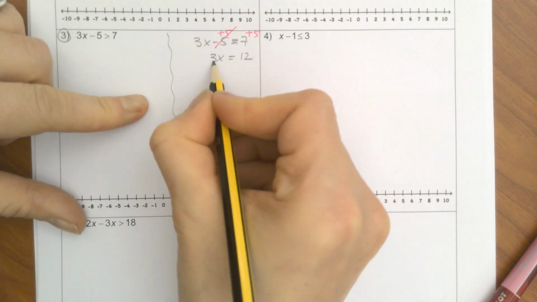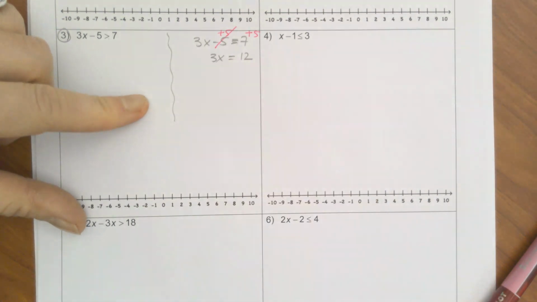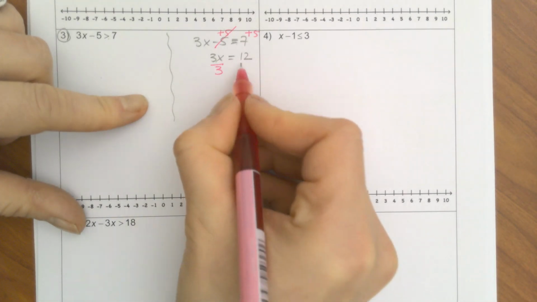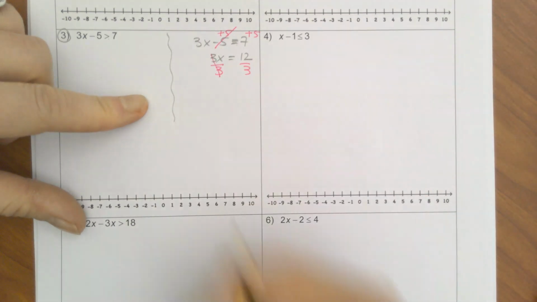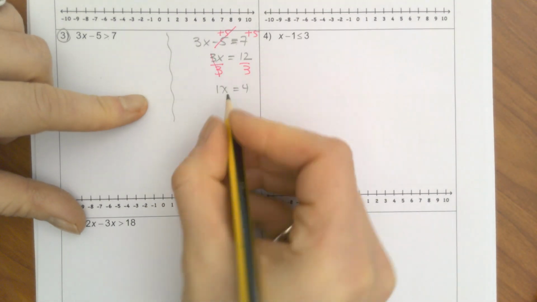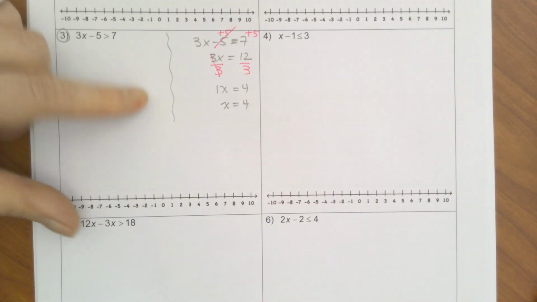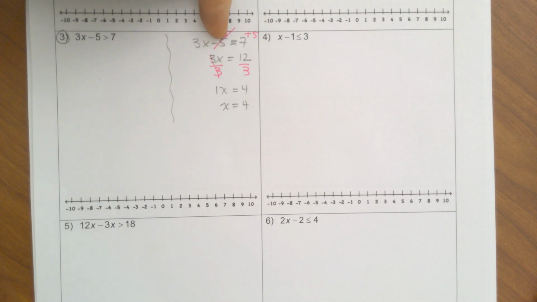Now this is 3 times x. What's the opposite of times? Divide. So I want to be alone, I got to get rid of the 3. So divide by 3, divide by 3. This is 1x equals 4, but the 1 can hide, so it's really just x equals 4. So this is exactly the same as this, but we just keep the sign as the inequality.